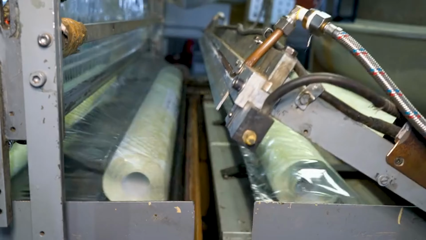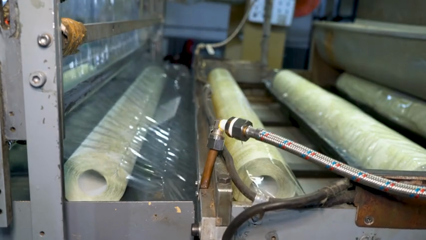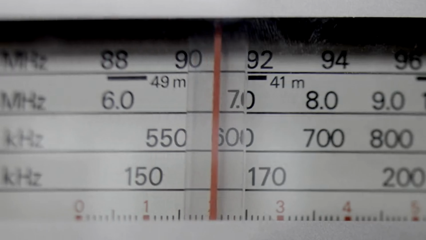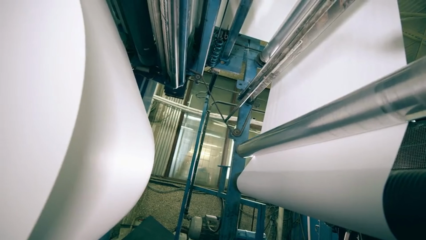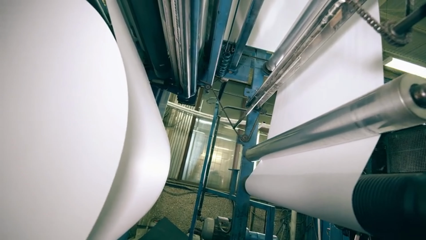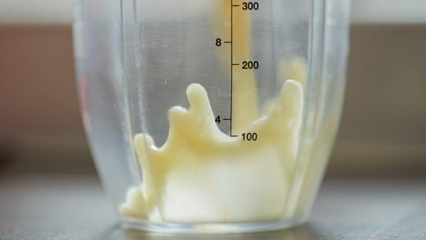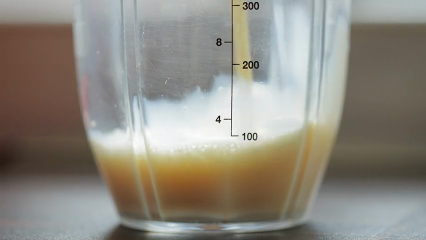Pressing section. The wet sheet passes through heavy press rollers to squeeze out more water. The sheet at this stage is about 50% water. Drying section. The paper is passed over a series of heated cylinders, steam-heated dryers. The moisture content is reduced to around 5 to 8%.